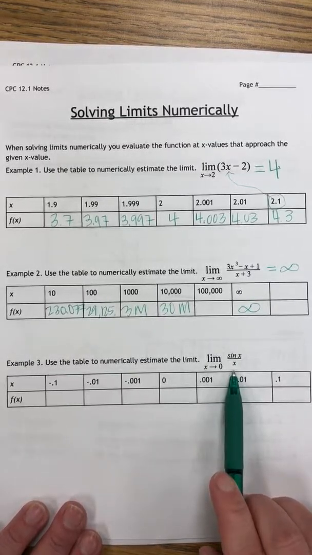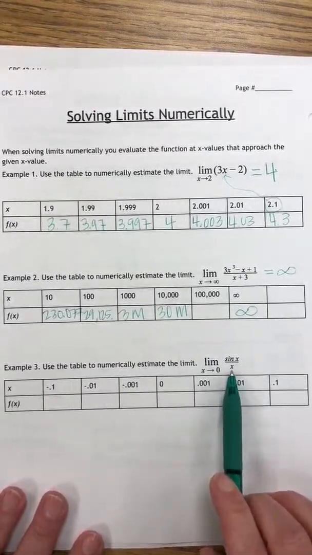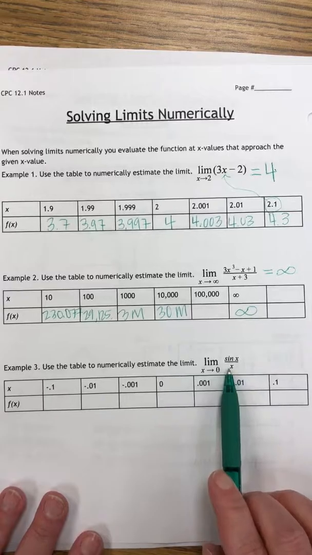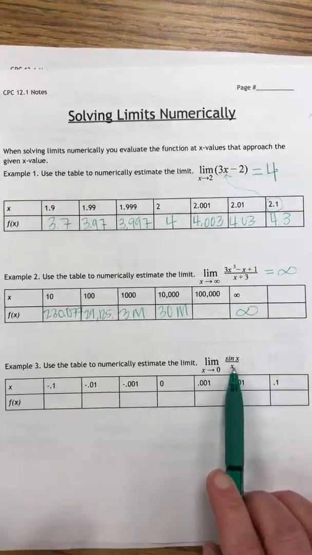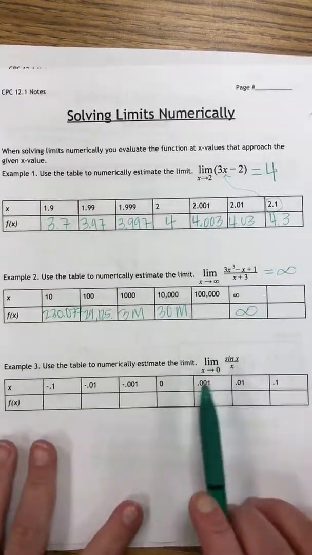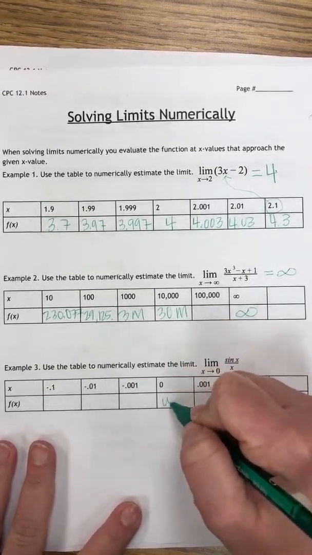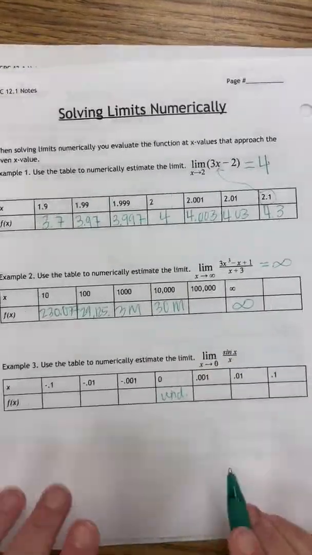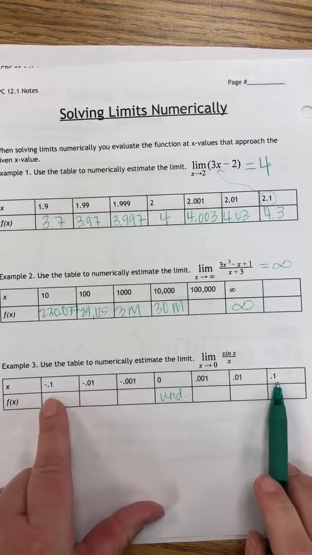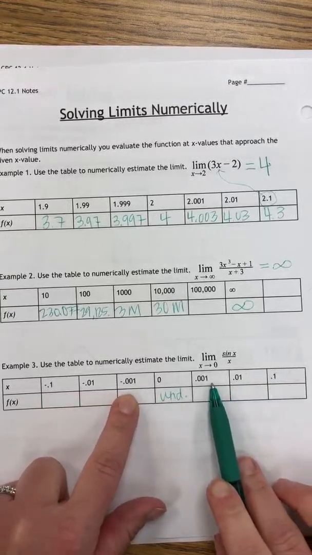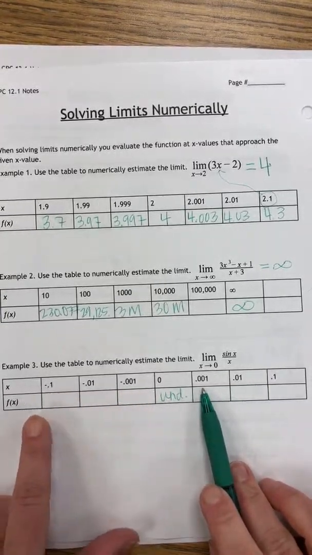Example 3, we're going to use this table to find the limit as x approaches 0 of sine of x over x. For this one, if I were to try to actually plug in 0, I would get something divided by 0, which of course is a math no-no. So that we would call undefined at 0. But we can still look at what happens as we get closer and closer to 0 from both sides. So that's what we're going to do here.